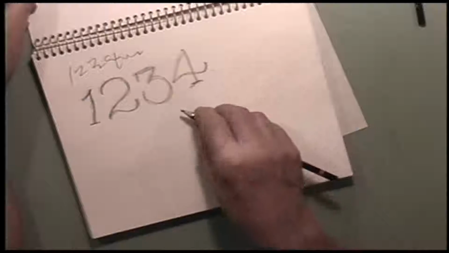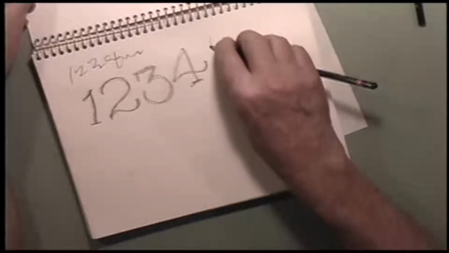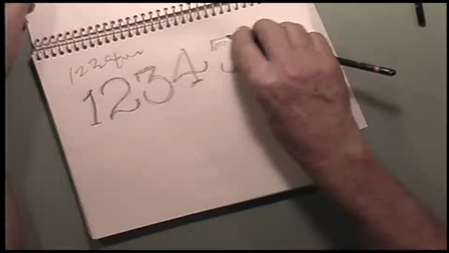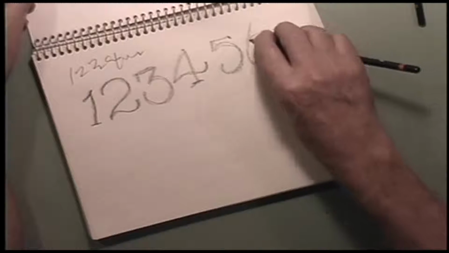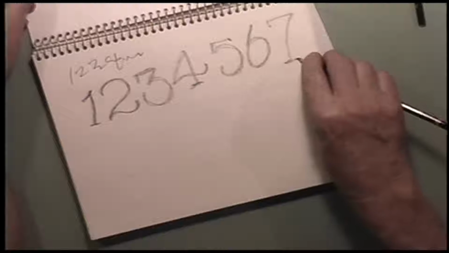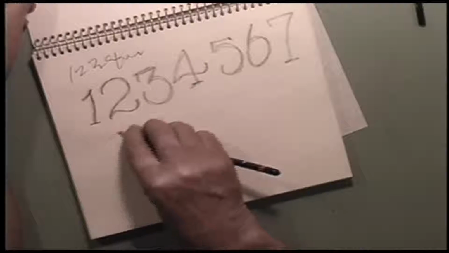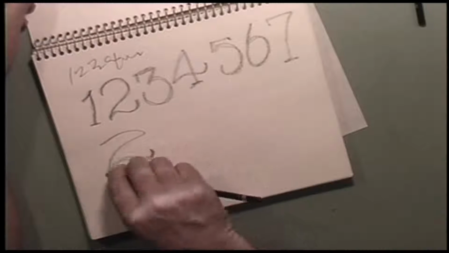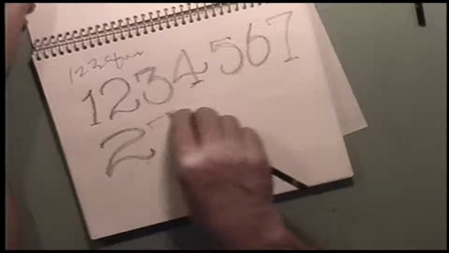4. So you can get quite a bit of character, and it's nice practice even working with letters, or numbers, excuse me. A 6. A 7. And again, to get the feeling, you can start really exaggerating. Here's a 2. So things that you're familiar with. This is drawing.